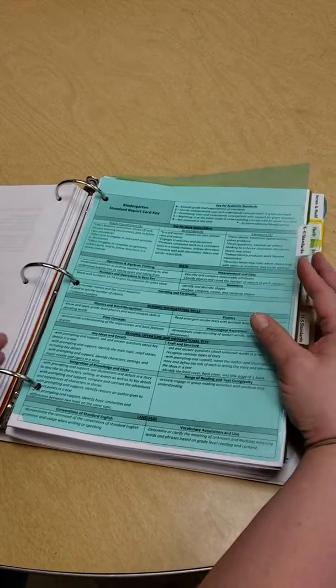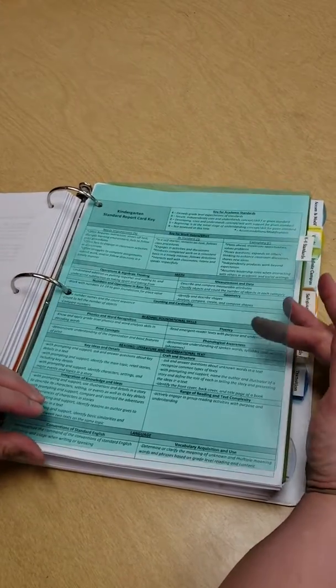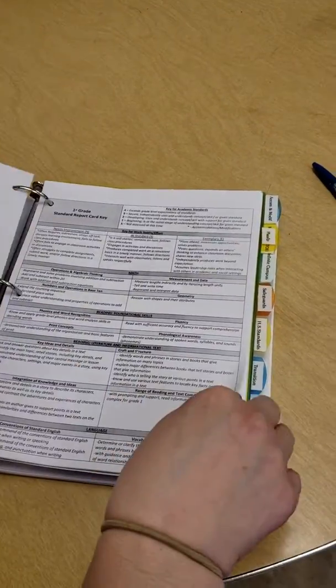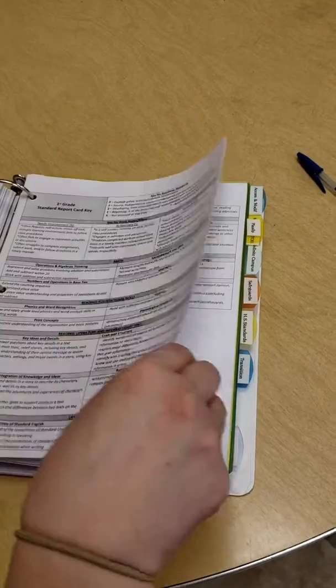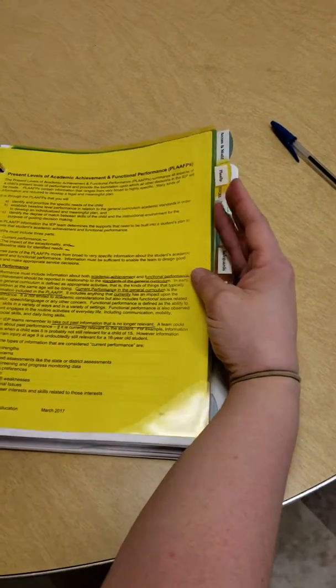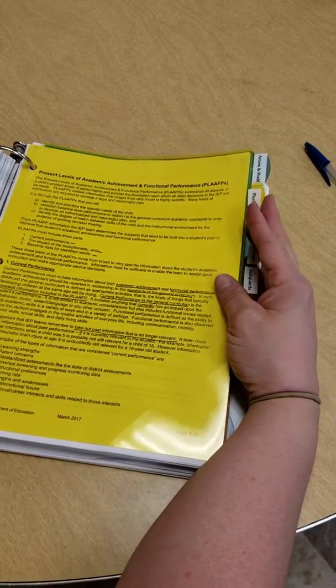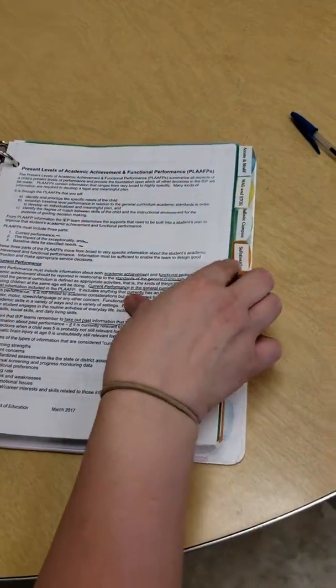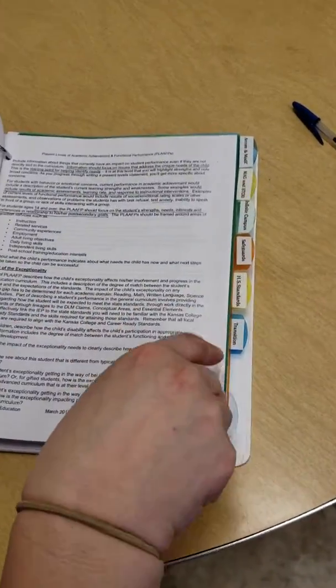My next tab is my K-6 standards-based report cards, and I like this because it pretty much puts all the standards all together and pretty easy to find for each grade level, kindergarten, first, all the way through 6th. I also have a tab about more PLAFs on how to write PLAFs and examples.